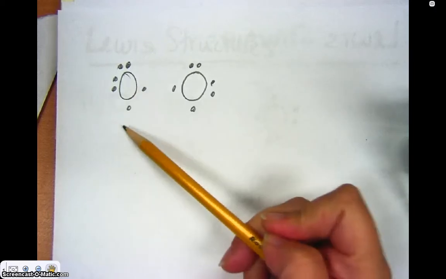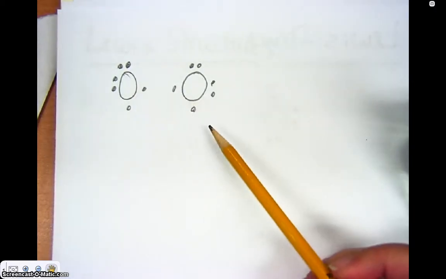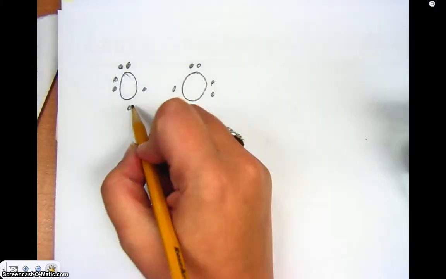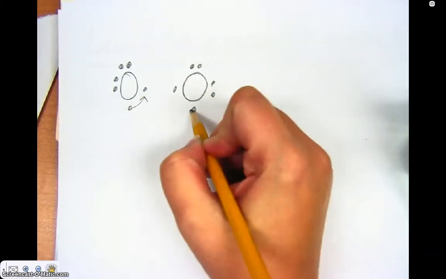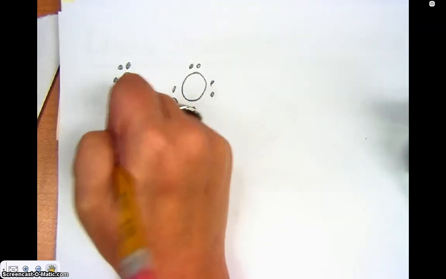When oxygen is by itself, it's a diatomic. It comes in pairs, and each individual oxygen has 2 unshared electrons that it needs to share to have a total of 8. So essentially this one moves up here, and this one moves up here, and they each share 2 pairs.